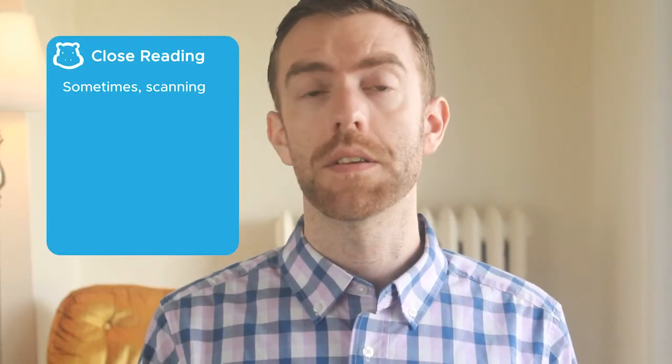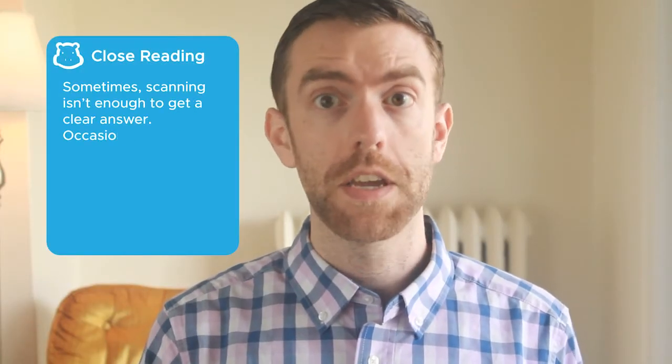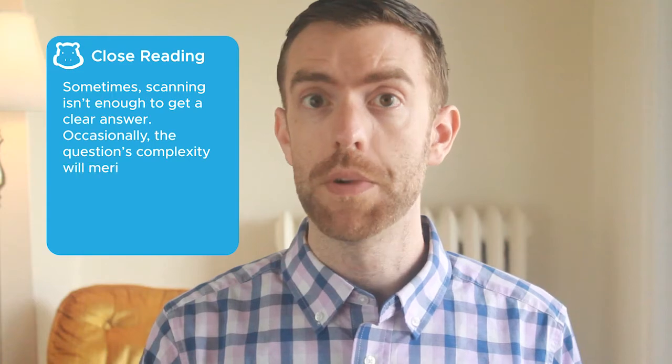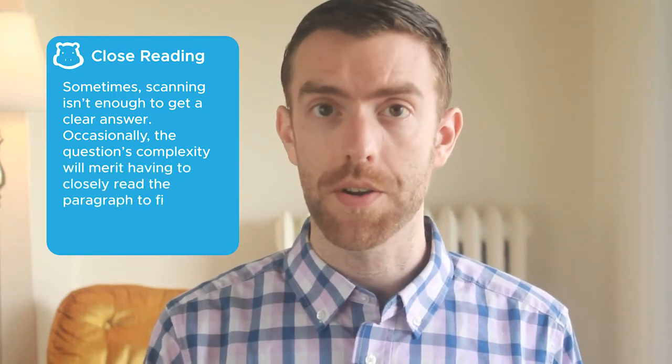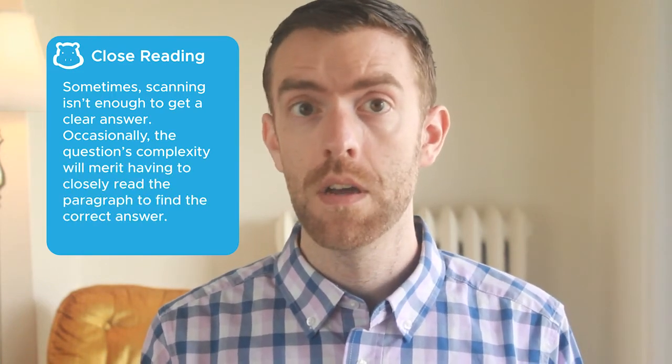Close reading. Sometimes scanning isn't enough to get a clear answer. Occasionally, the question's complexity will merit having to closely read the paragraph to find the correct answer. For certain types of questions, such as the yes, no, not given questions, we need to employ close reading to get the details. These small details can come up and even be the deciding factor on whether an answer is correct or not.